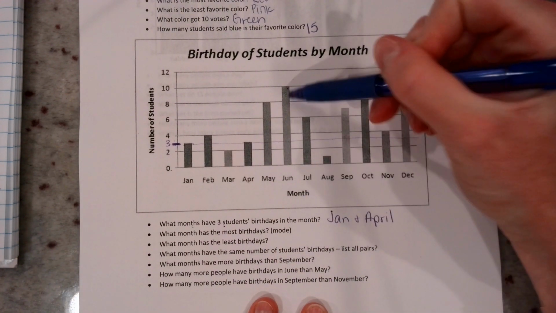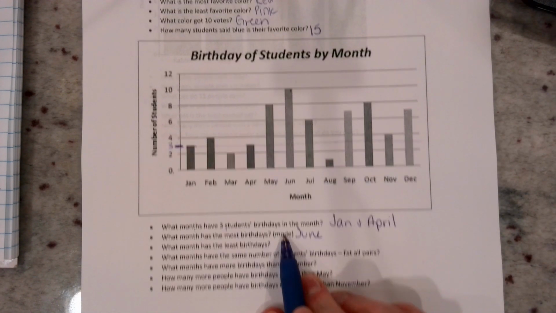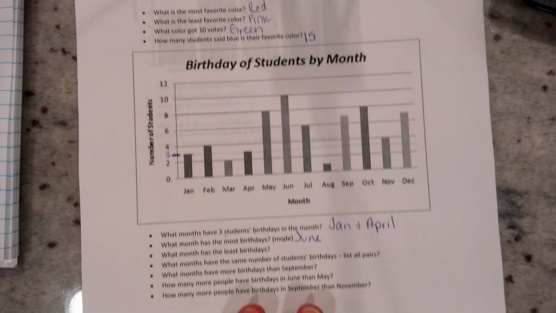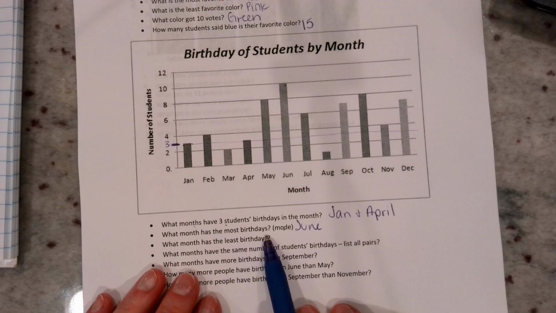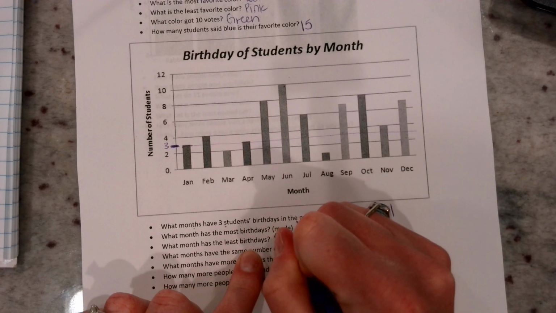What month has the most birthdays? The tallest one, June, that would be your mode. Mode is the most. So up here, red is the mode, the most. What month has the least birthdays? You're looking for the smallest little bar, and that is August.